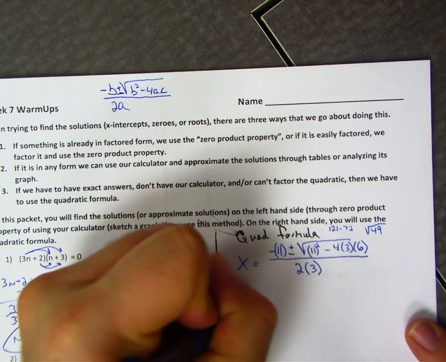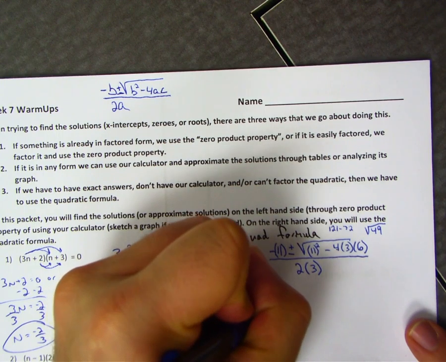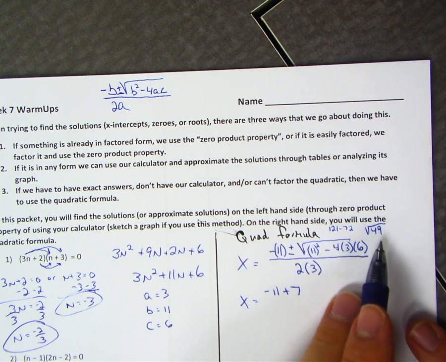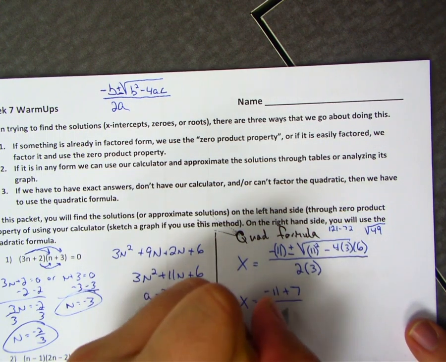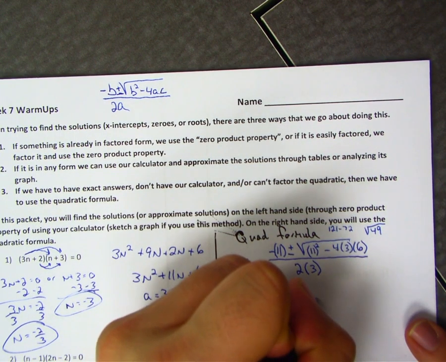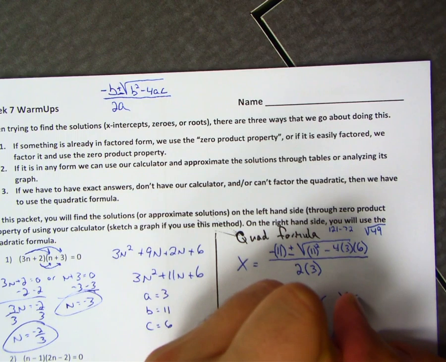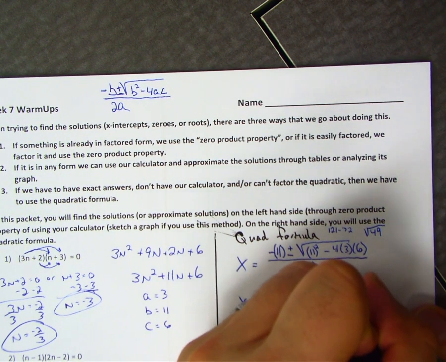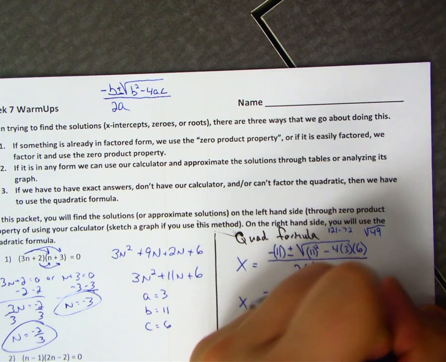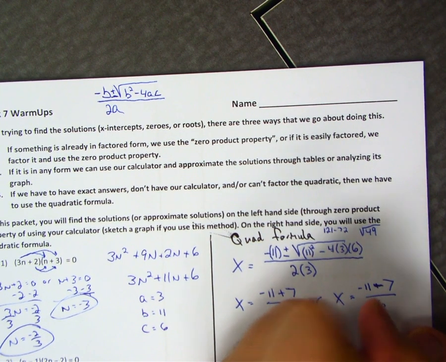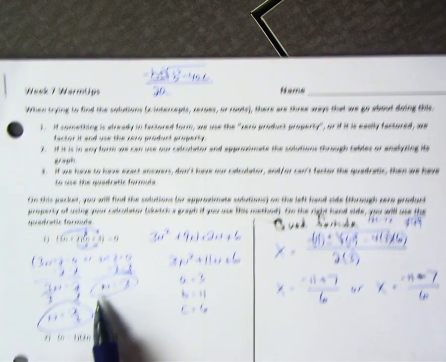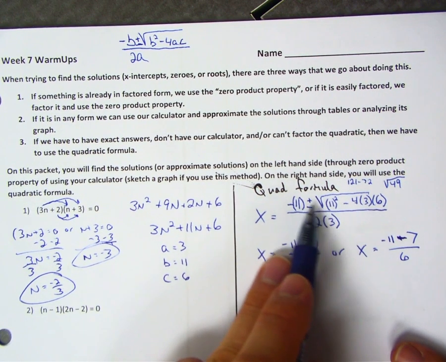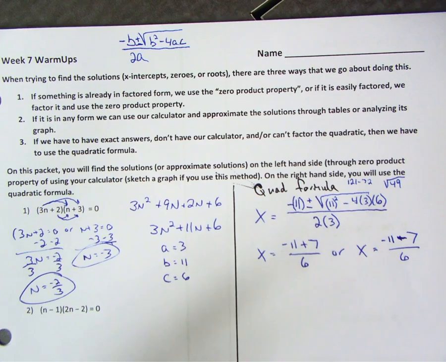So x is going to equal negative 11 plus 7, because remember, the square root of 49 is 7, divided by 6, or x is going to equal negative 11 minus 7 divided by 6. So this is what we're talking about over here, because there are two solutions. This is where the plus or minus splits it into two.